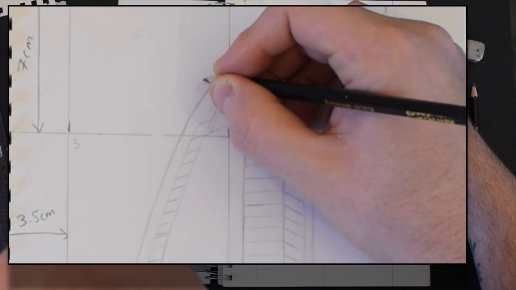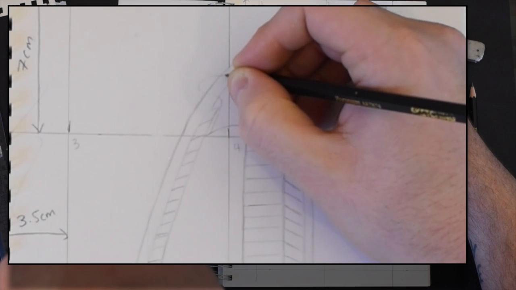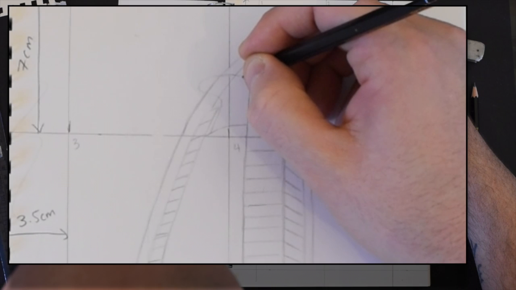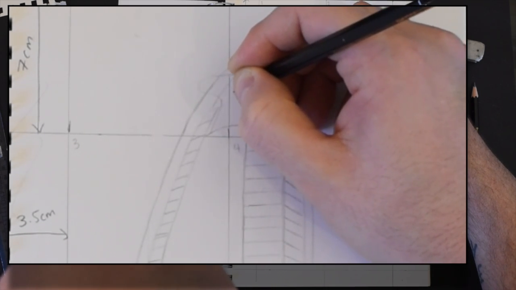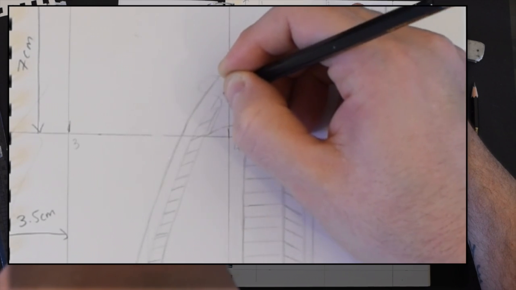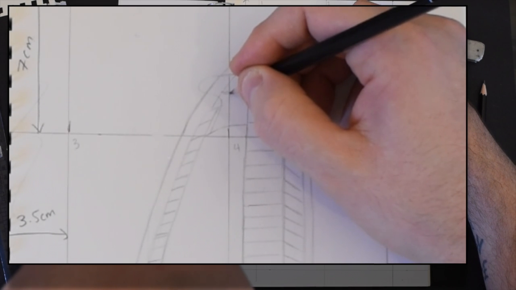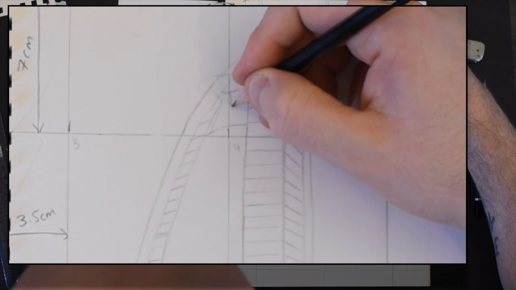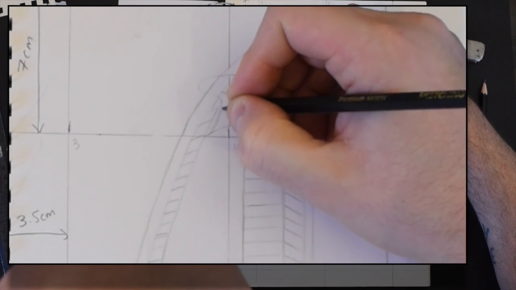I'm just going to keep on going backwards and forwards between my drawing and my source image, looking at where each of the lines cross over the grid line, and I'm just going to try my best to get the outline in and as many details as I can without adding any tone or overcomplicating the details.